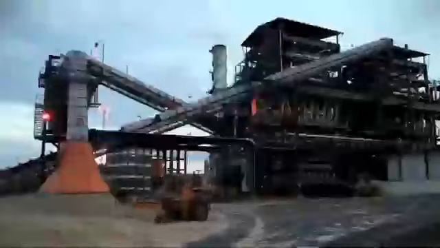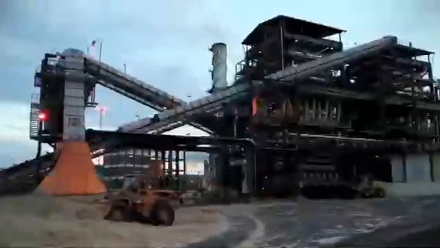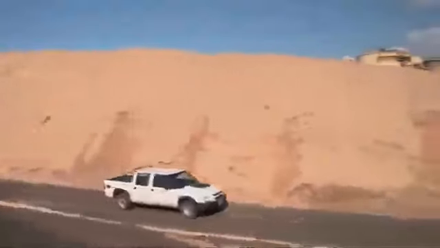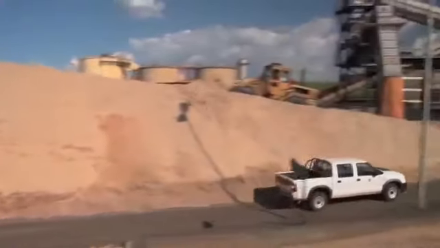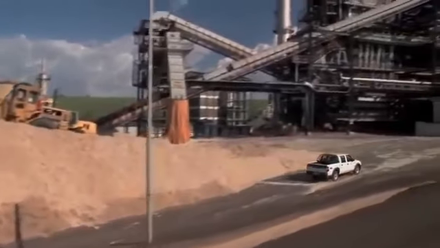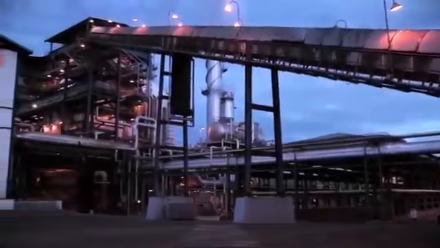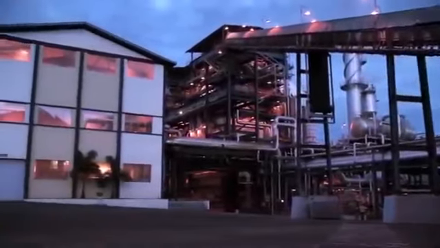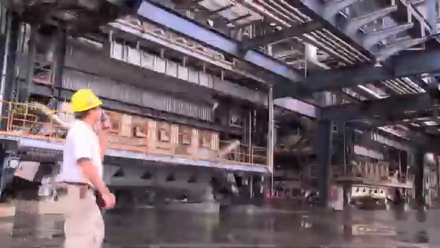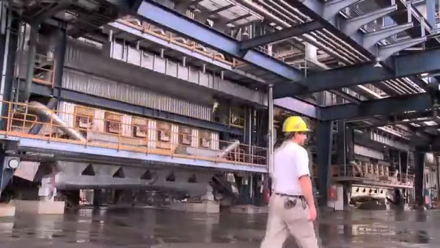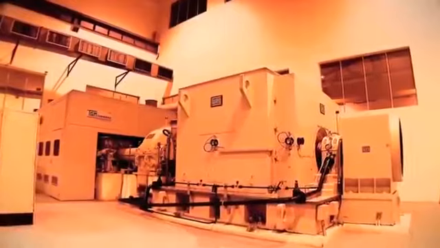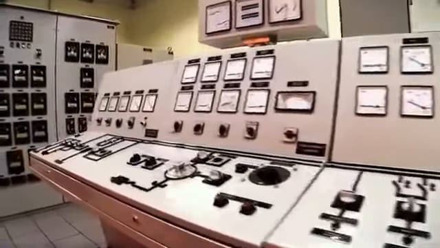Bagasse is the fibrous residue that's left after sugarcane is crushed. 1 ton of cane produces about 250 kilos of bagasse, which accumulates quickly. Large dunes of bagasse are a typical feature of Brazilian cane processing mills. A system of conveyor belts transfers the bagasse from its storage area to boilers, which produce vapor. The vapor powers turbines that generate renewable electricity, or bioelectricity.